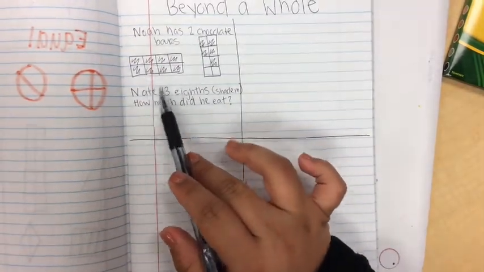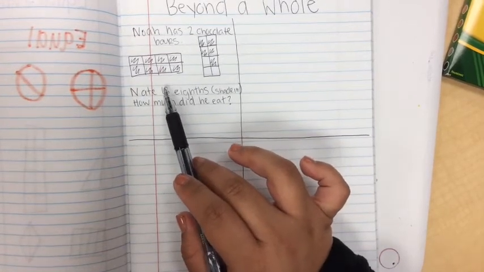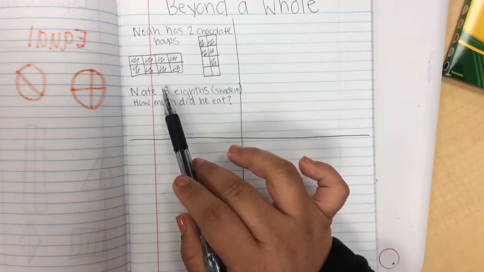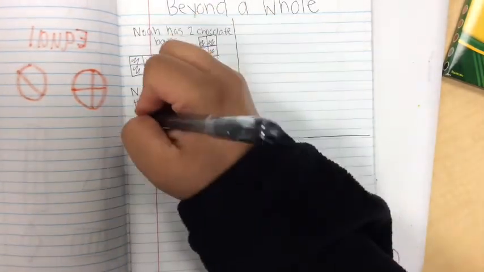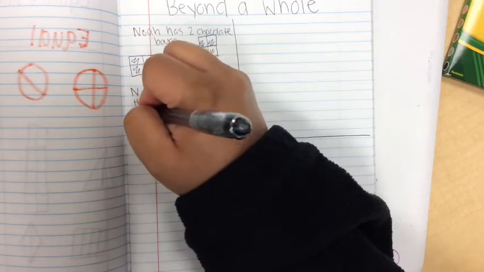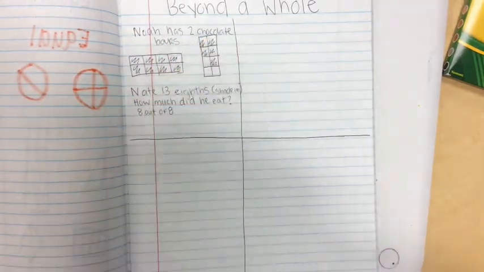Let's see how much was eaten here. How much was eaten in this first bar? Franceli. One whole, or 8 out of 8. So I'm going to put here 8 out of 8. And we're going to hold on to that one whole.